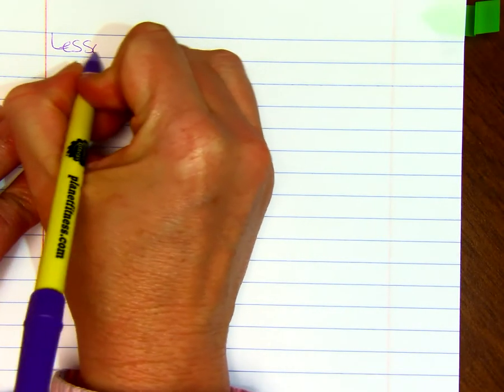Lesson 28, simplifying rational expressions.